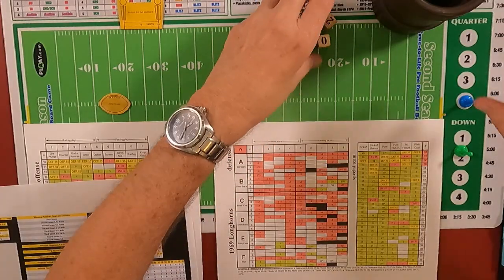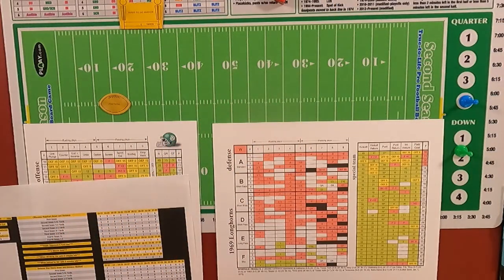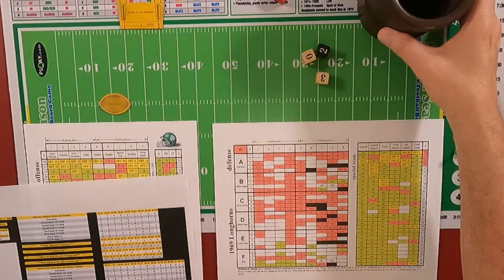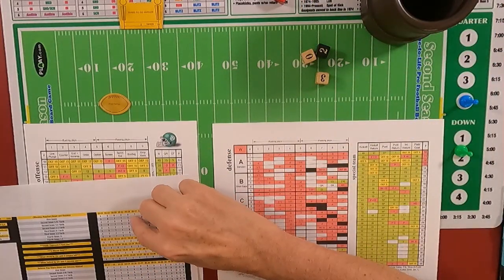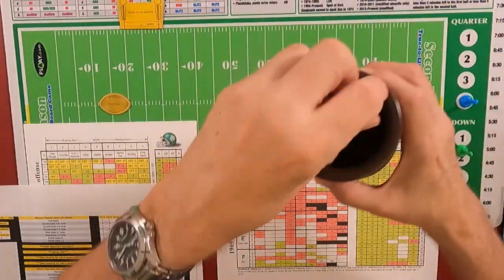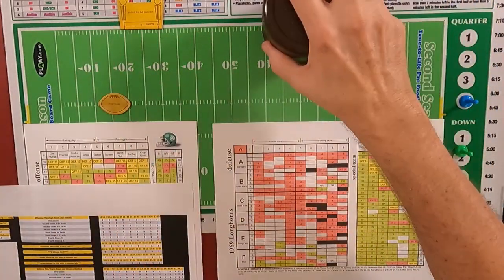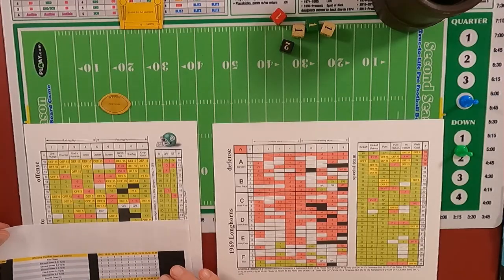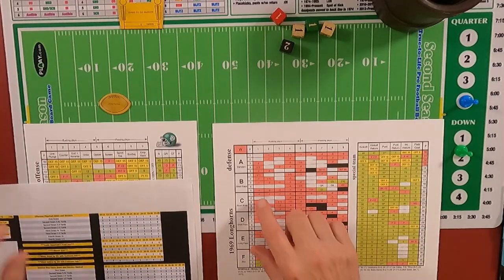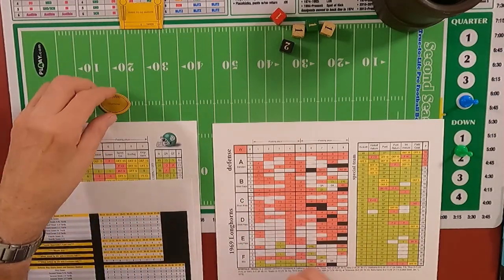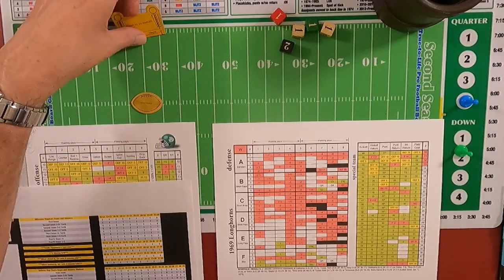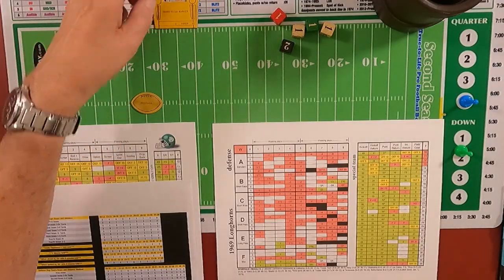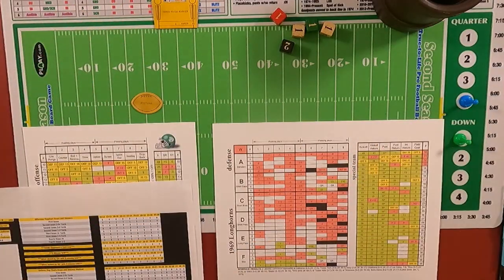Now we have 7 minutes left. Second down. Going short wide. He's going 23. Line plunge. Line plunge against the short wide. He gets a 22. 9 yards. I have a 2. Nothing. First down at the 30. Michigan State moves the ball. First down.